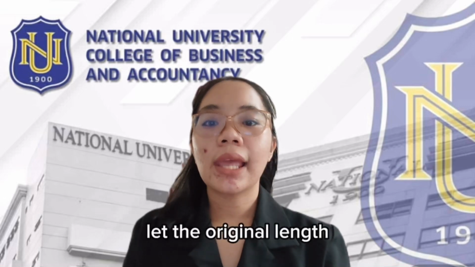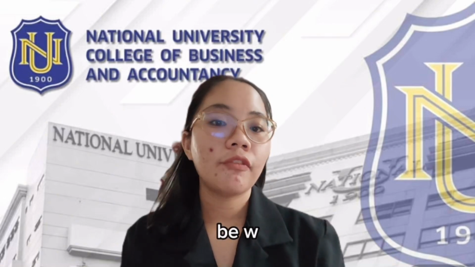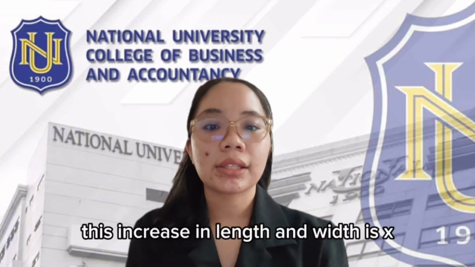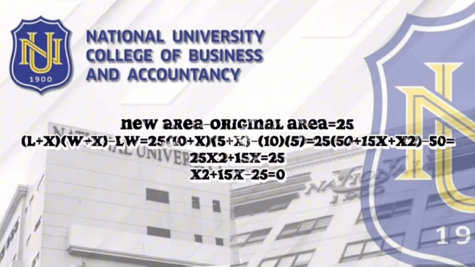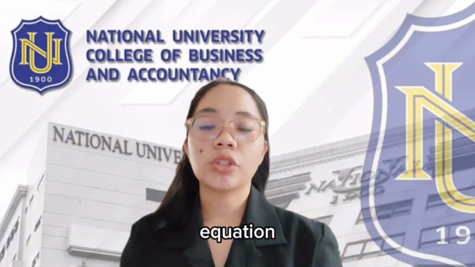Let the original length be L equals 10 and the original width be W equals 5. The increase in length and width is x. The increase in area is given by Y. Again, we arrive at the same quadratic equation.